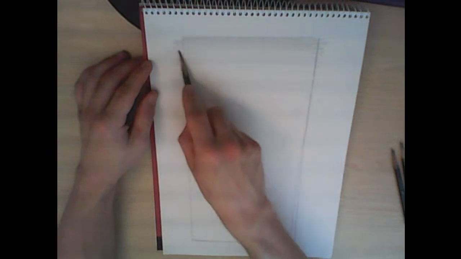Darker up here. Just back and forth, left and right, right and left. Working my way down slowly. Getting brighter down here.